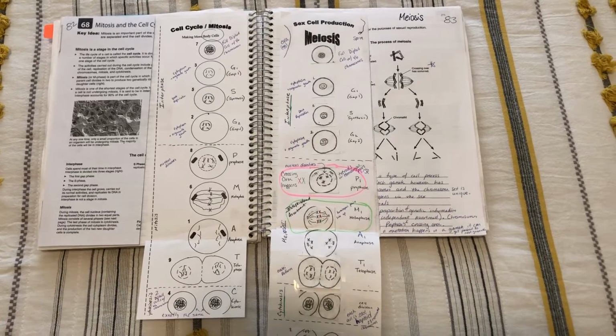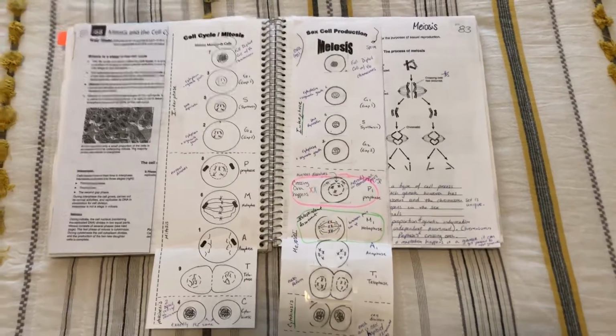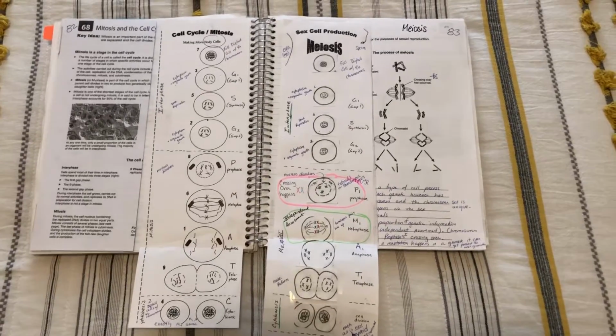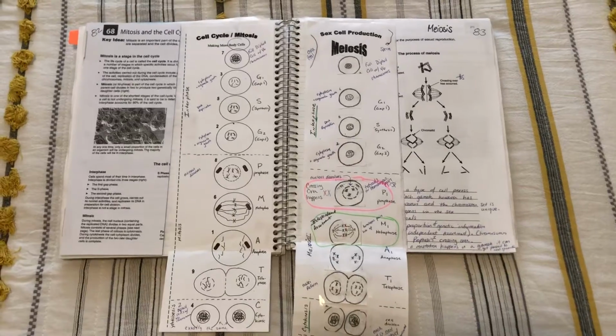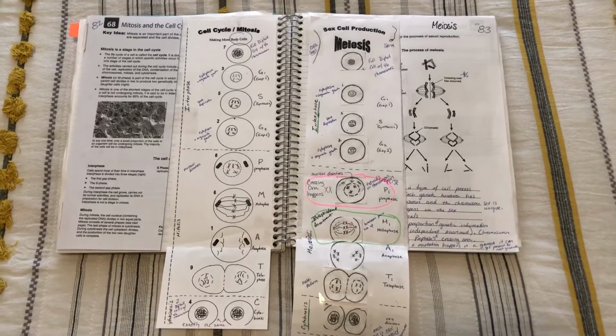Okay, so I wanted to point out to you a few of the big picture items when we're comparing the cell process of mitosis and meiosis. I'm looking at pages 82 and 83 in our notebooks.